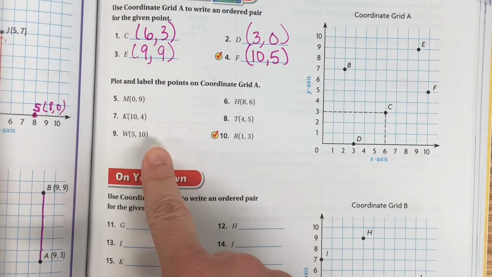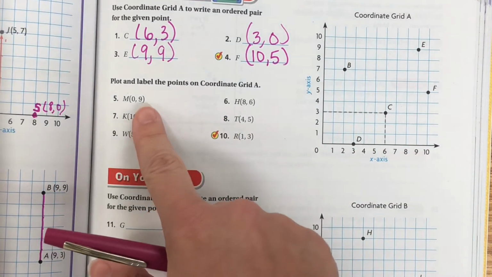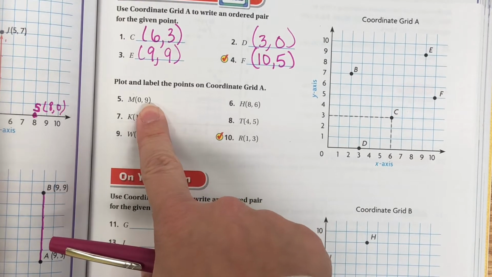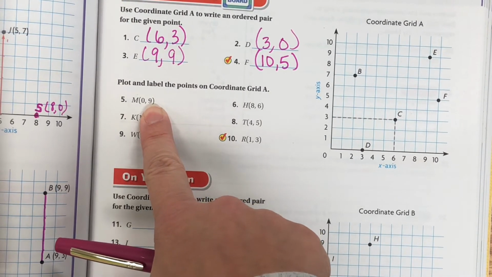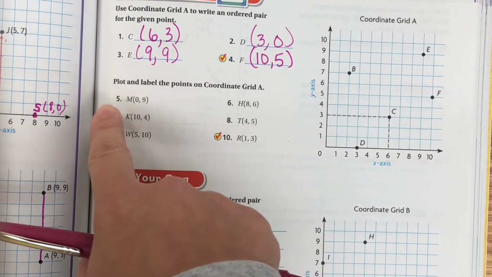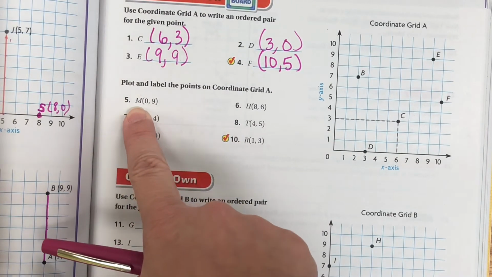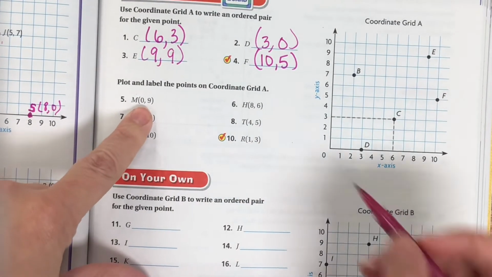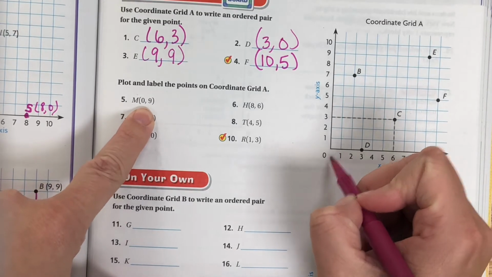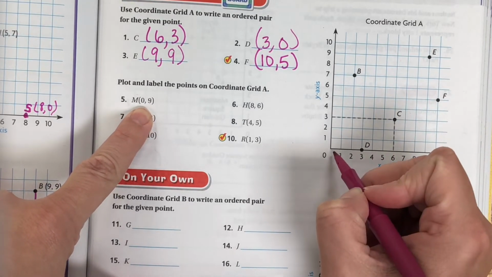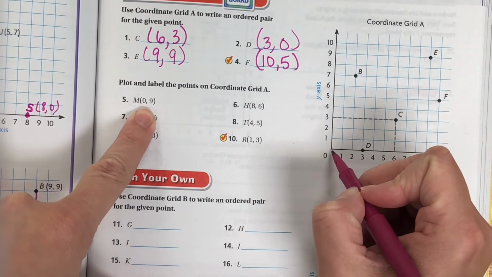Okay, now this one here is a little bit different. This is giving you the coordinate pair, or the ordered pair, but it wants you to plot the letter. Okay, so I'm going to 0 for my x, so I'm not going over anywhere. I'm staying here at 0, and then I'm going up to 9.